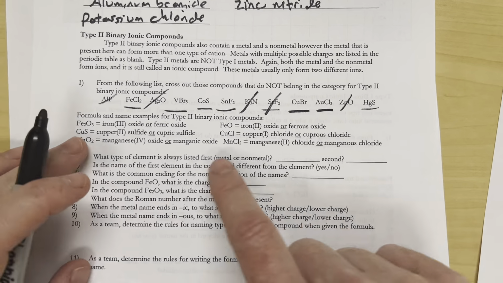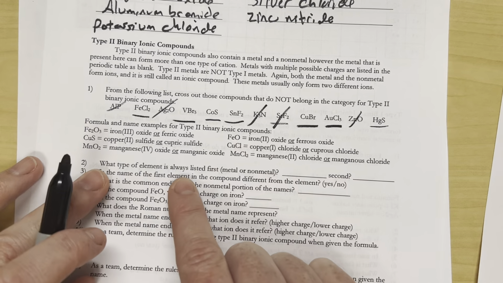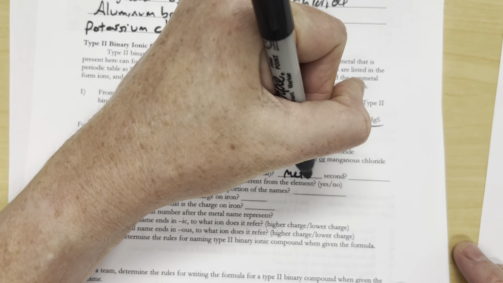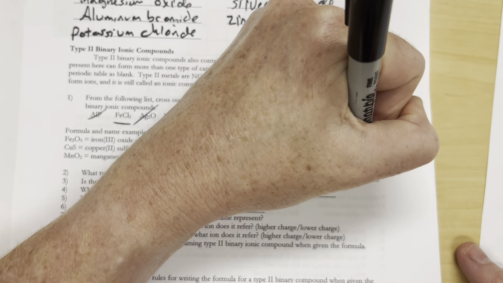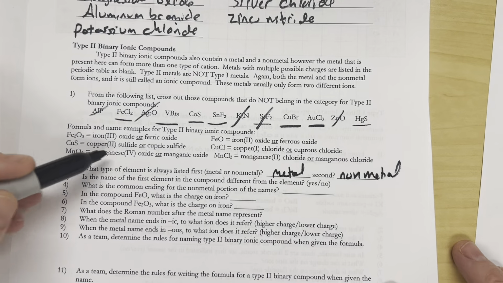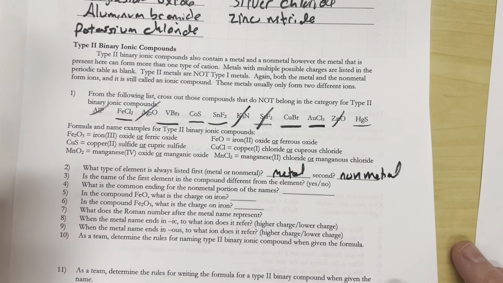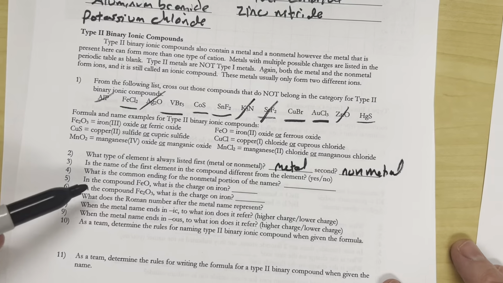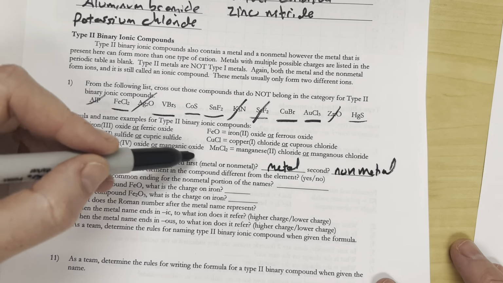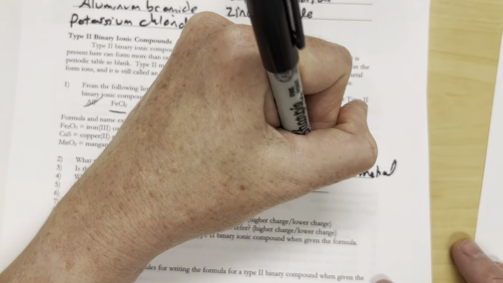All right, so looking at these, what type of element is always listed first, the metal or non-metal? Hopefully you agree it's the metal. And then second comes the non-metal. They're always, all these, iron, copper, manganese, etc., always metal first, then non-metal. What is the common ending for the non-metal portion of the names? If you look, they all end in "ide."